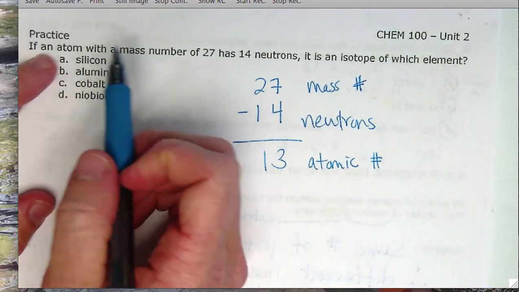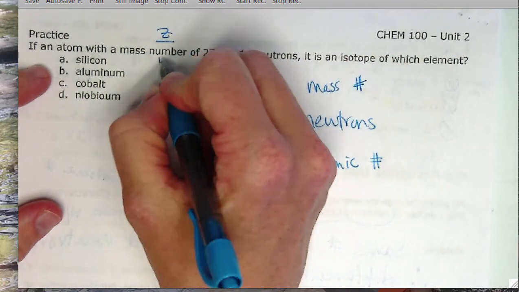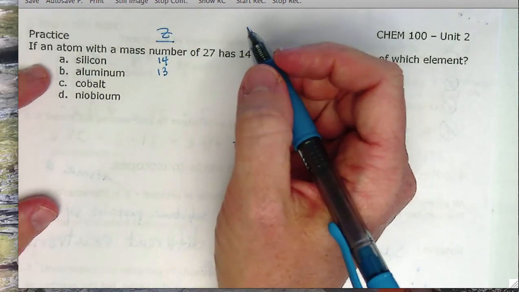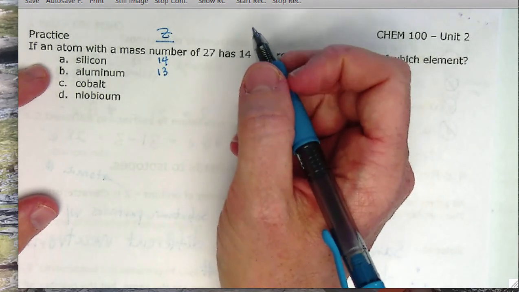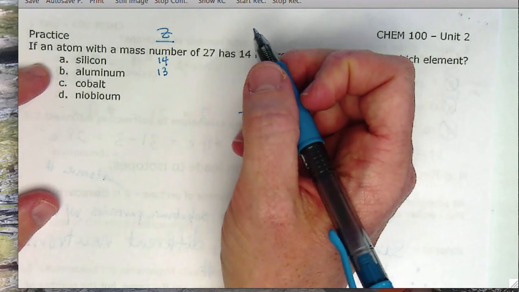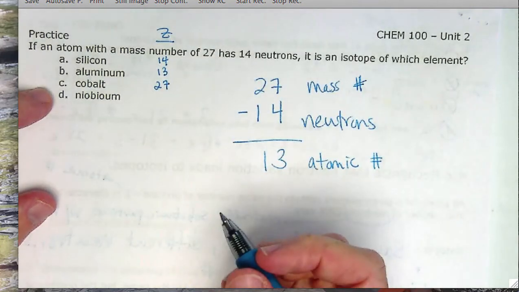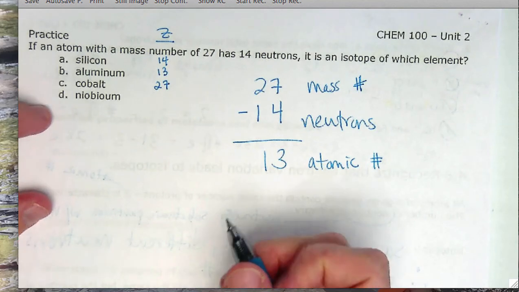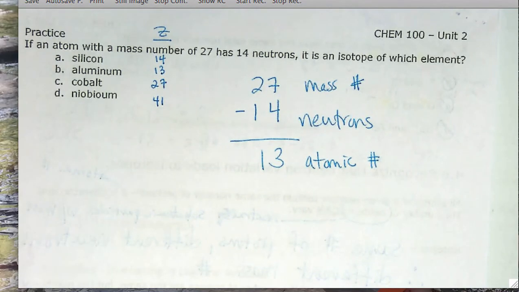Okay, good. So silicon, so I'll put Z for all of these, is 14. Aluminum is 13. Cobalt, what's the atomic number for cobalt? 27. And niobium is 41. Okay. So the only one that matches up with this atomic number is B.